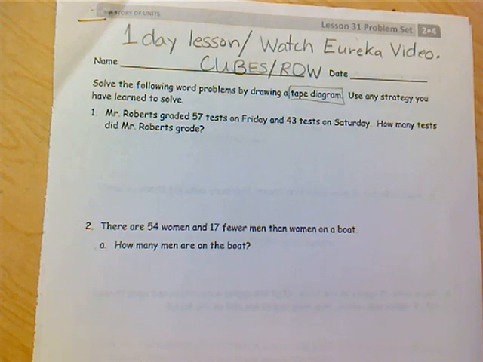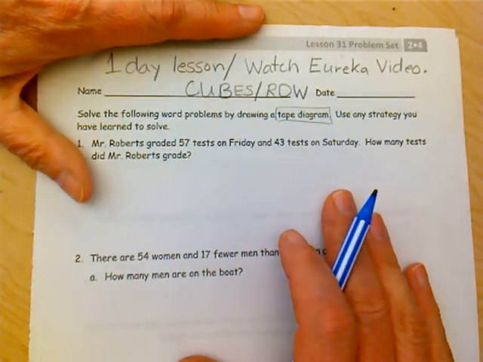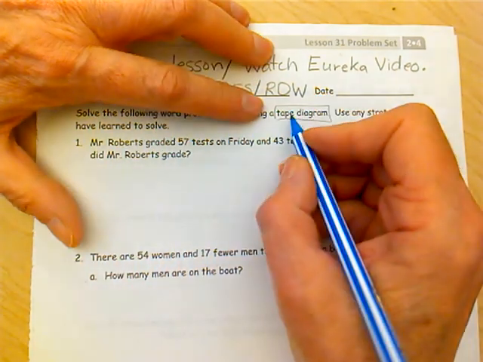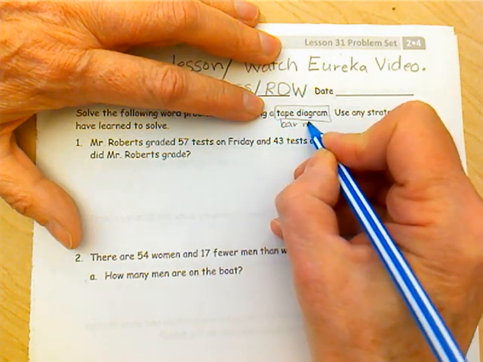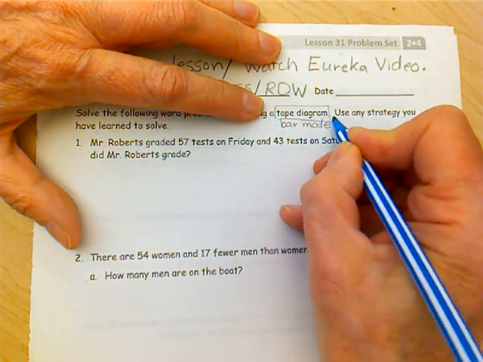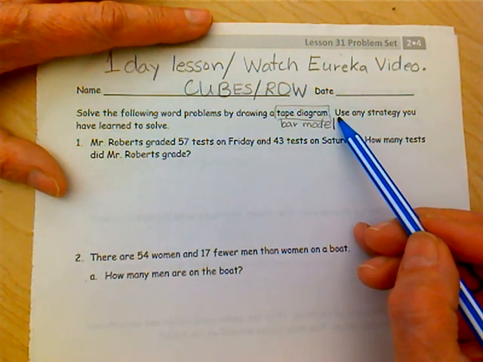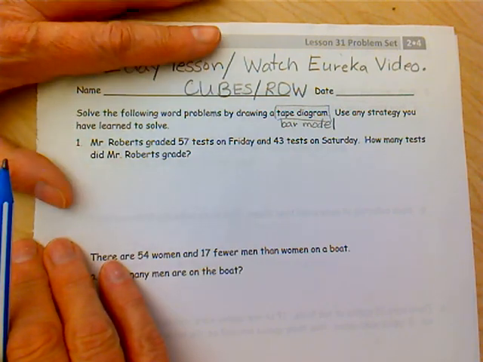Are you back? Alrighty, here we go. So let's take a look and see how you did. Solve the following word problems by drawing a tape diagram, or also they are called a bar model. I think I probably call it that more often than I do a tape diagram, but they're the same thing. Remember, you could use any strategy that you've learned in Module 4 to be able to solve these problems.